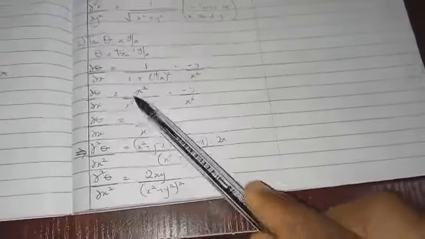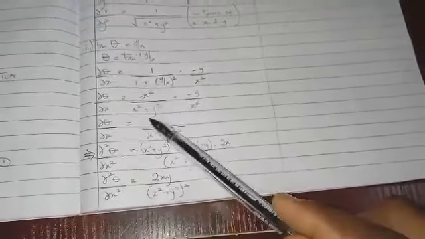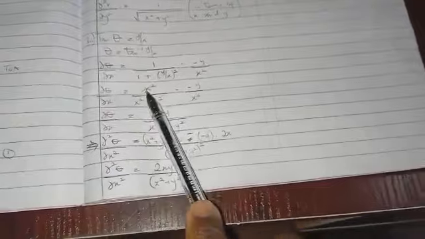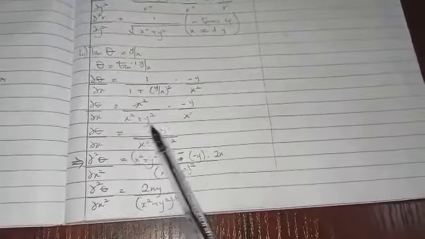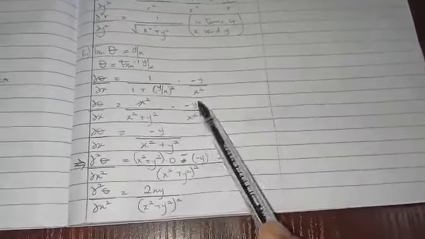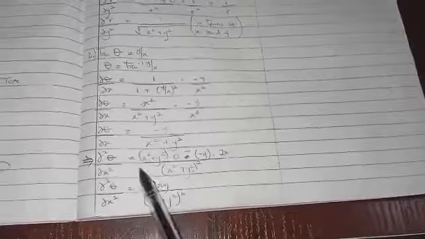Straight up, you find the LCM, invert it and multiply to get x square over x square plus y square times minus y over x square. When you cancel out, you have minus y over x square plus y square. Now to find partial square theta over partial x square, it's u over v.